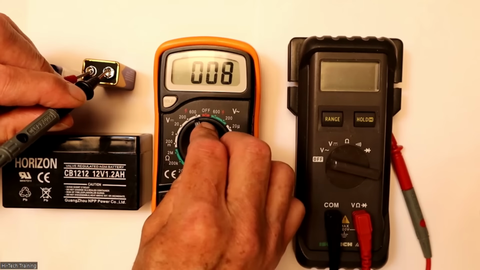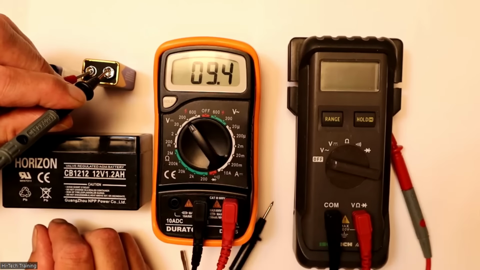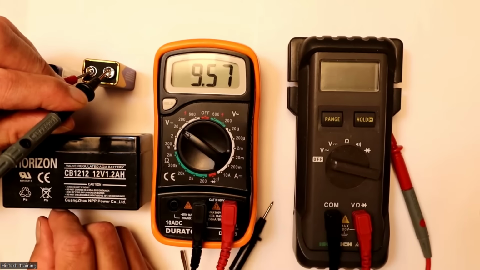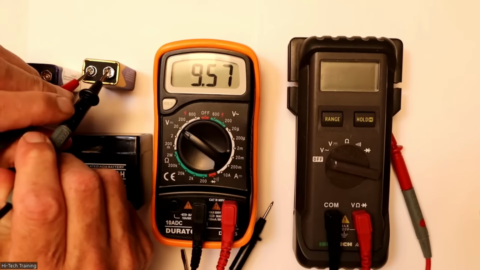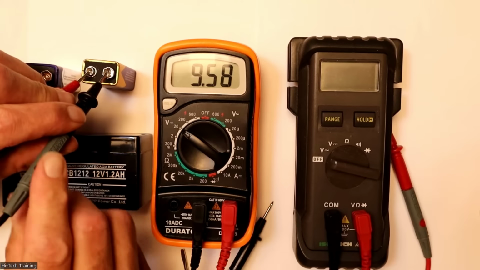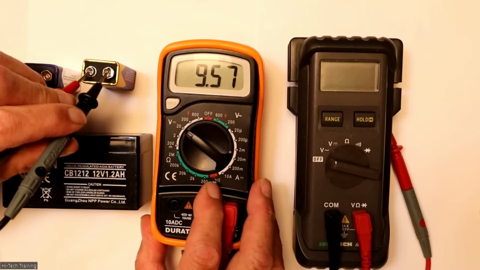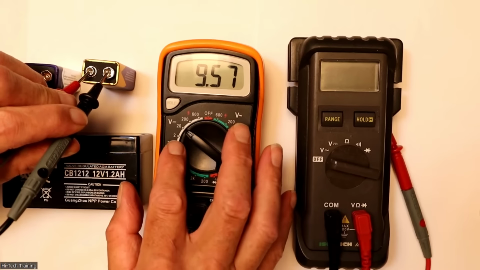So let's go to the 200 volt range. Oh, it's 9.4 and getting a more accurate reading as it's going down the ranges. Let's go to the 20 volt range and 9.57. So it's a very good battery, this one. It's supposed to be 9 volts, but I'm actually reading 9.57, which is an excellent reading indeed. So it's doing quite well. I could go to the 2 volt range.